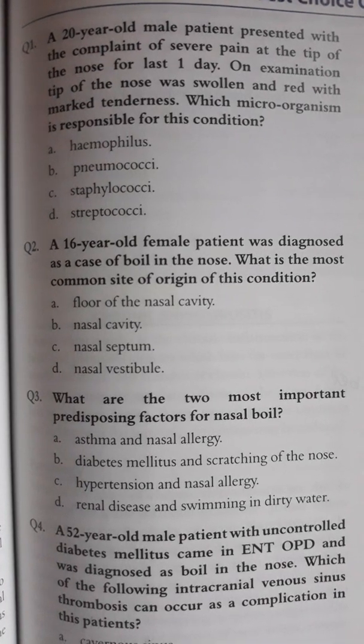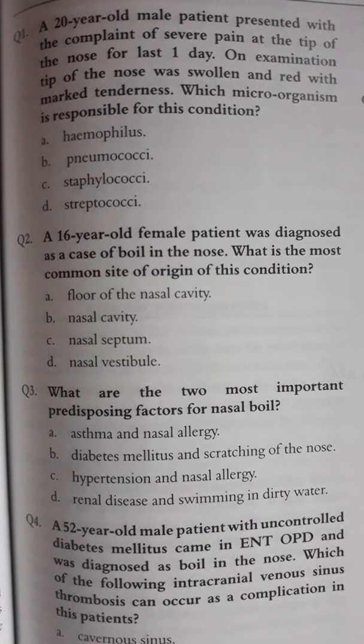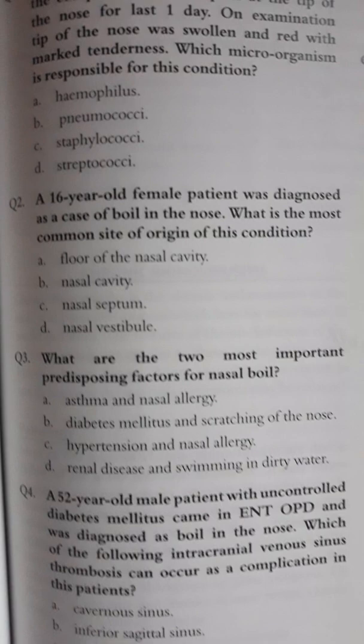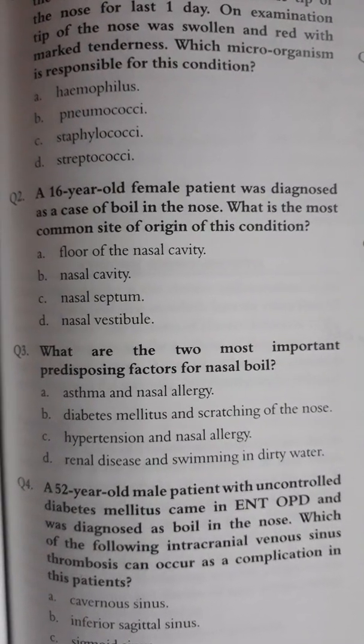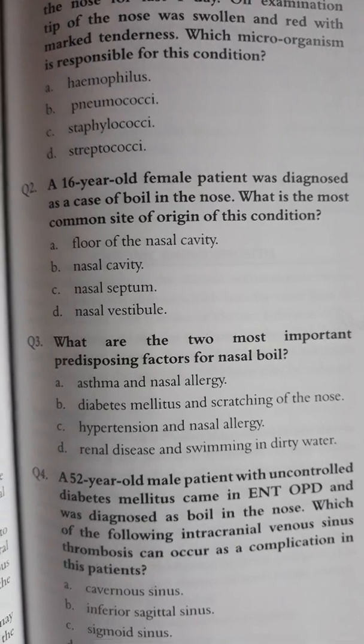MCQ number 2. A 16-year-old male patient was diagnosed as a case of boil in the nose. What is the most common site of origin of this condition? Nasal vestibule. The two most important predisposing factors for nasal boil are diabetes mellitus and scratching of the nose.